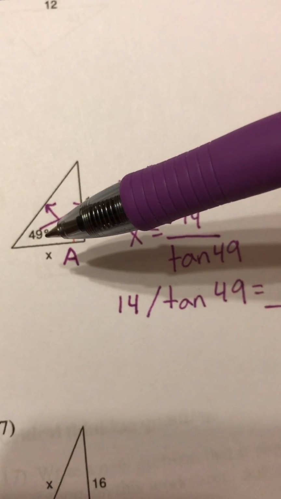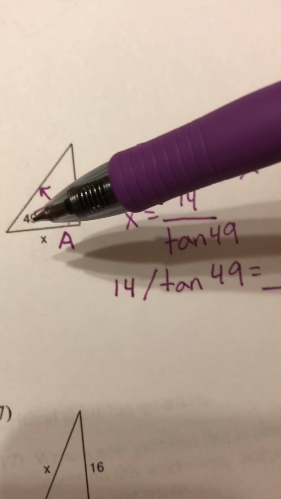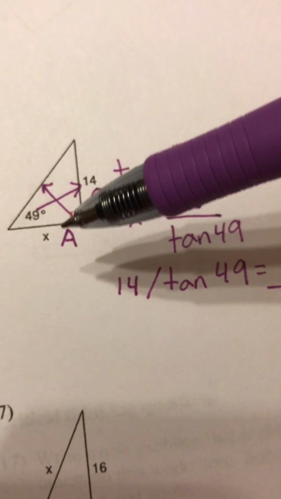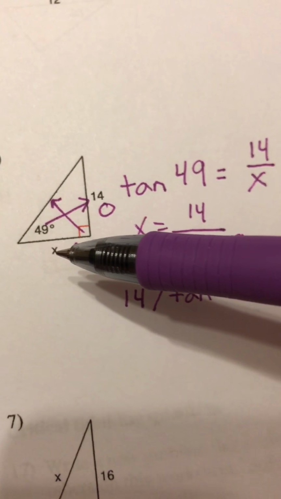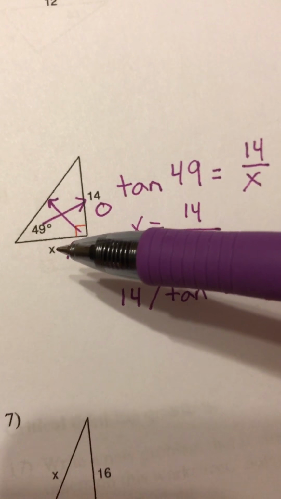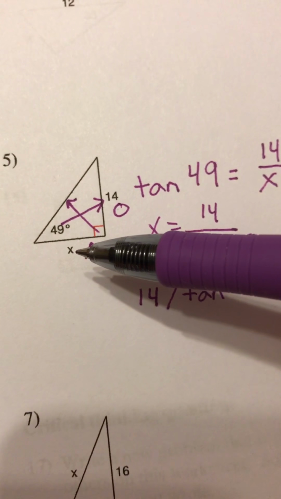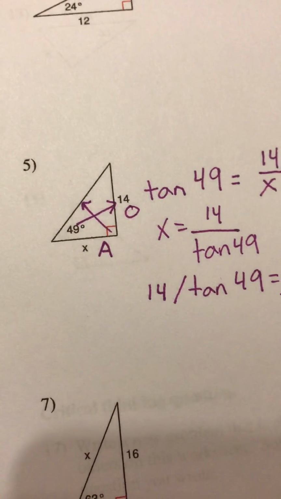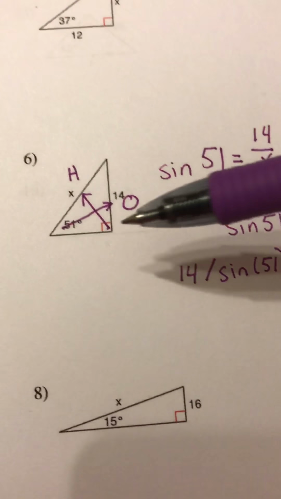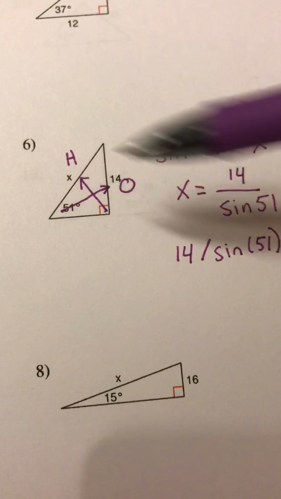Because this angle is 49, and we know that when it's 45, 45, these are the same size. 49 is not too far from 45. So if this side is 14, this should be somewhere between at least 11 and 16, right? So if you get something that's like 27, or if you get something that's like 1, then you know you're wrong because it's sides of a triangle, and you should be able to look at, okay, that makes sense. That's a side that would make sense for that. This one over here, if this is 14, you know this has to be bigger than 14 because it's your hypotenuse.